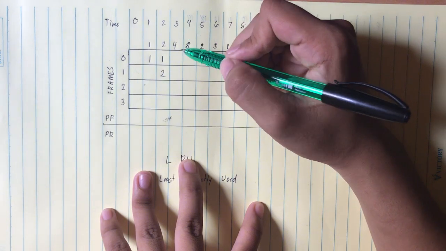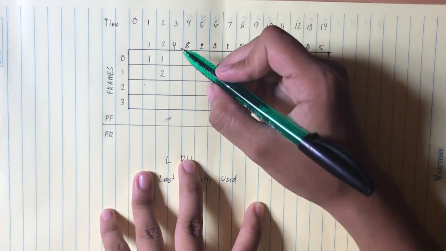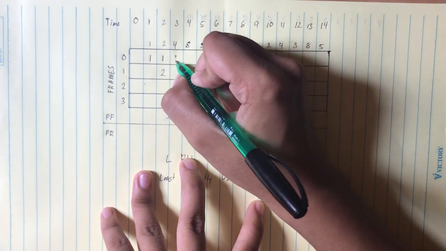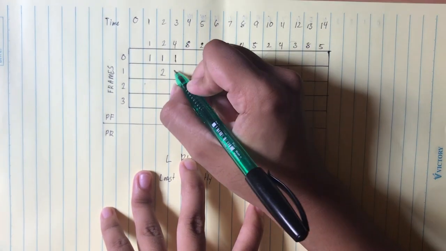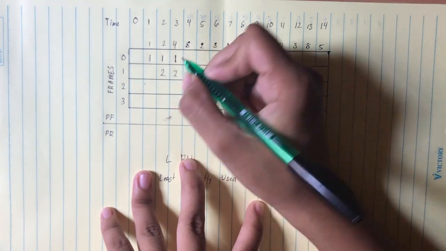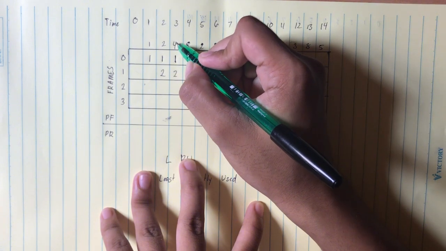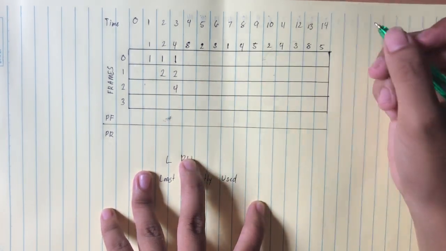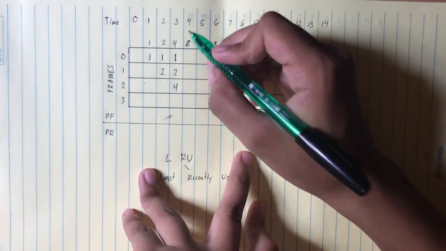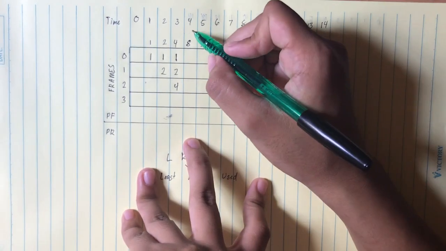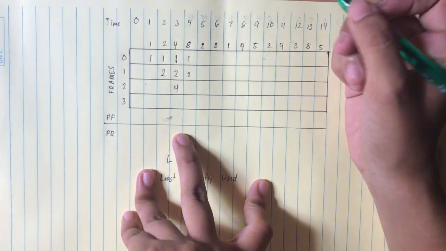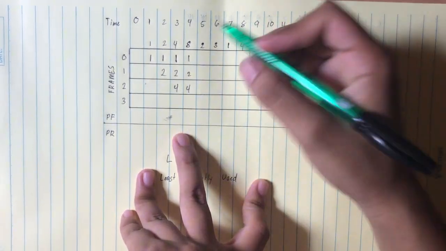Moving on to the next time, to time 3, there is a page reference 4. Frame 0 is occupied by 1, and frame 1 is already occupied by 2, so page reference 4 is gonna go to frame 2. There we go. Moving on to time 4, already occupied by 1, occupied by 2, occupied by 4.